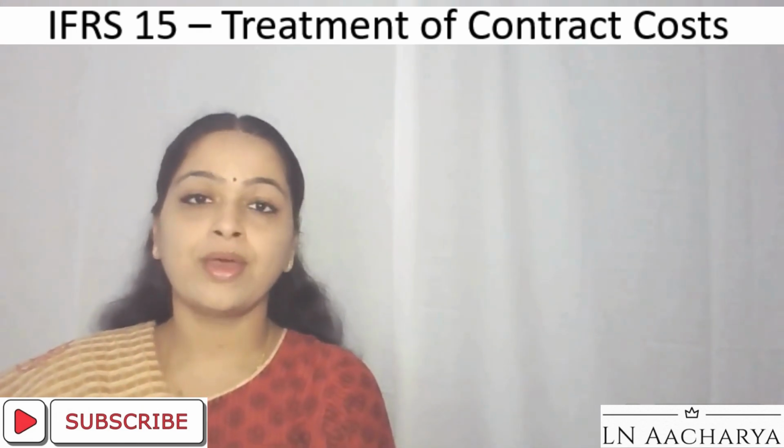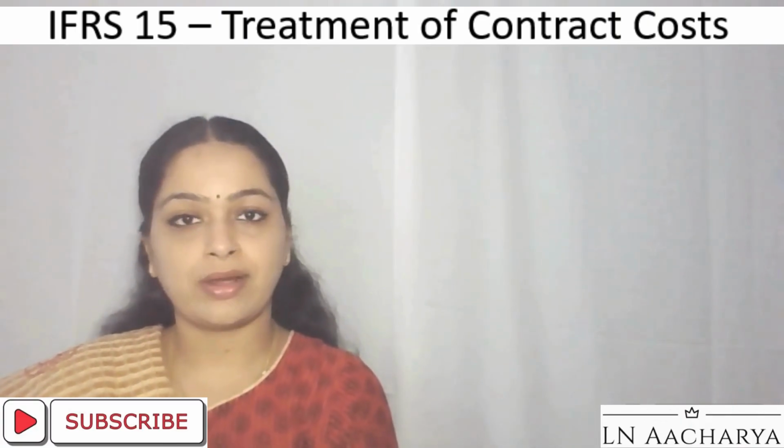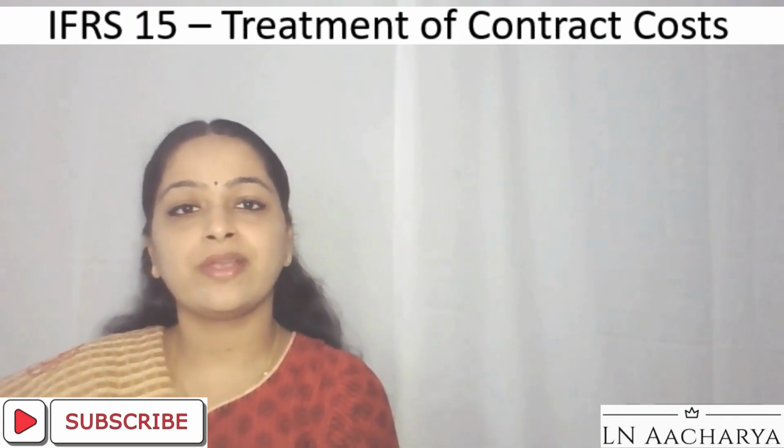To wrap up, contract costs are either expensed immediately in the P&L or capitalized as an asset and amortized over a period of time. Incremental costs are capitalized if they are recoverable, while costs to fulfill the contract must meet specific criteria to be recognized as an asset. However, if the asset value declines, an impairment loss is recorded. Keeping these principles in mind ensures accurate financial reporting.